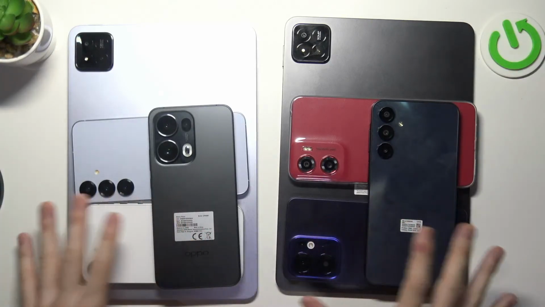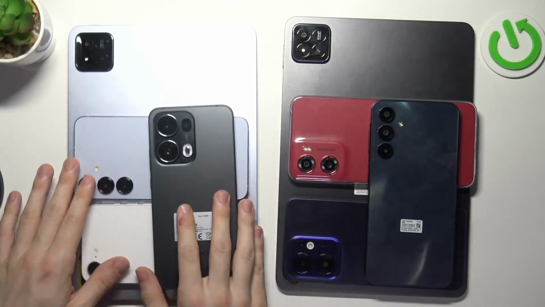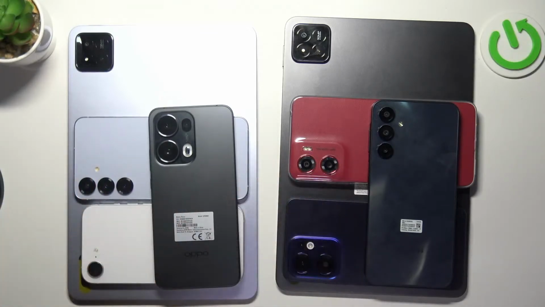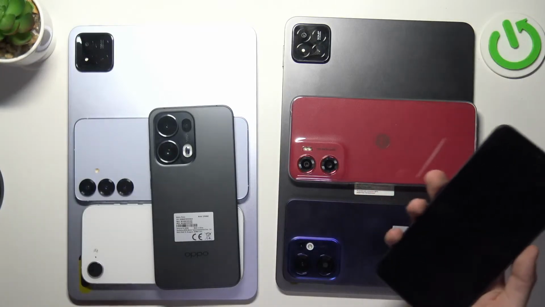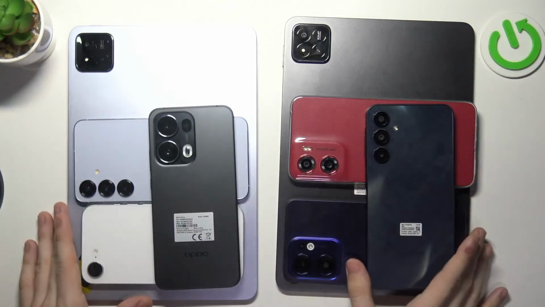So there's quite a lot of these devices. I think it's in different budgets, so depending on your needs, depending on your budget, maybe some of them you'll choose. And I think that's all.